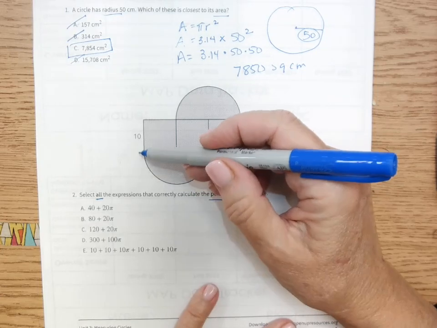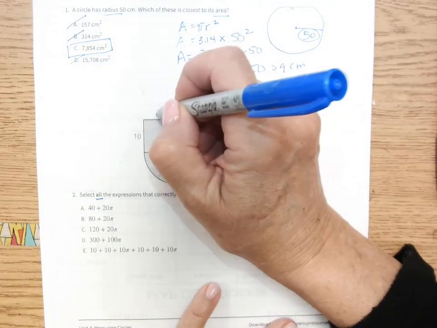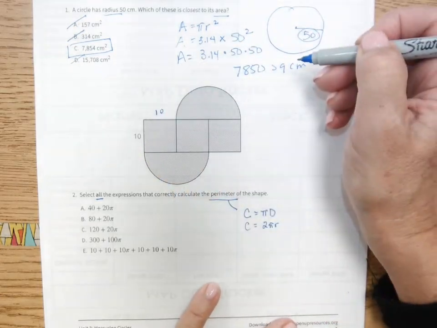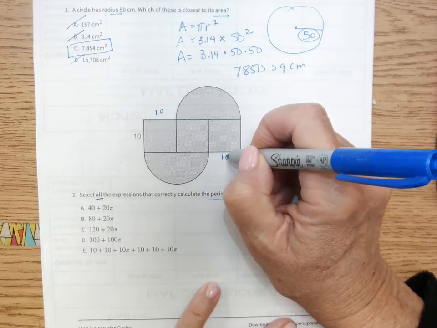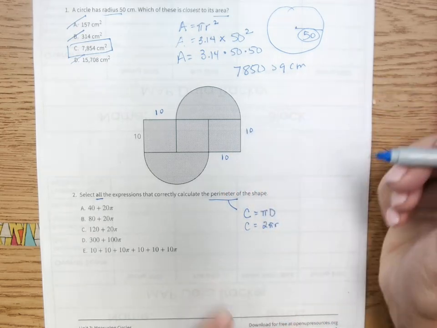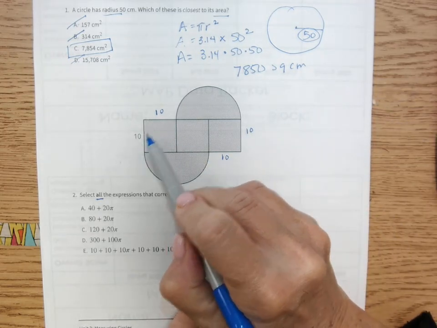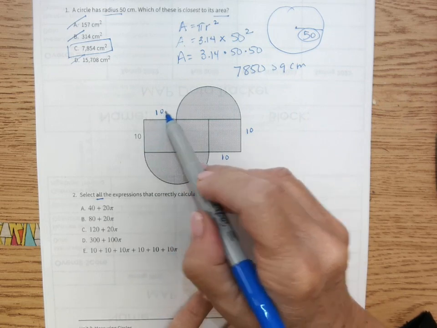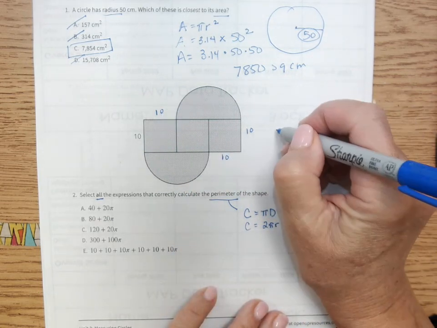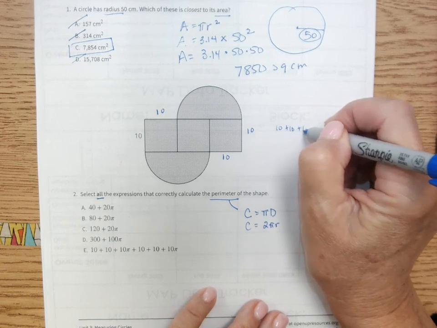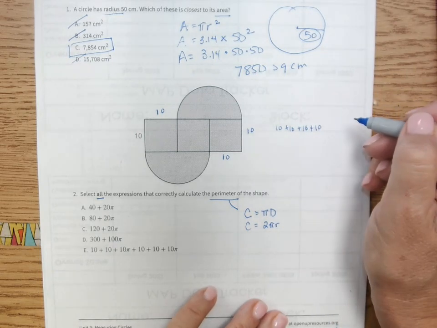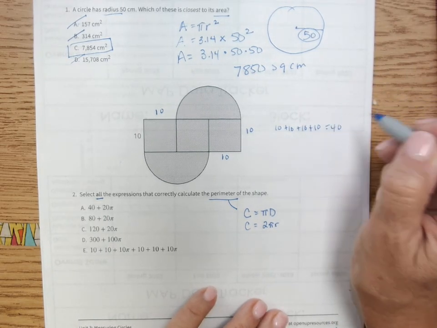So if I look at this, I see that this side is 10, which means that this side is 10, which means that this side is 10, which means that this side is 10. So for my straight bits, it's just going to be 10, 10, 10, and 10. So 10 plus 10 plus 10 plus 10, that might also be 40. So I'm going to look for a 40.